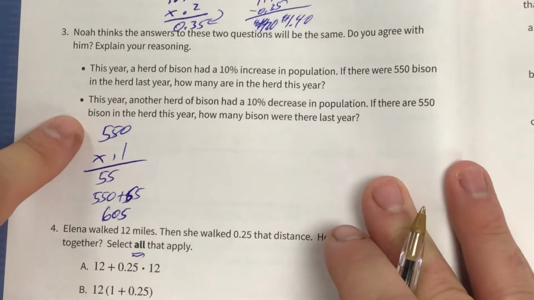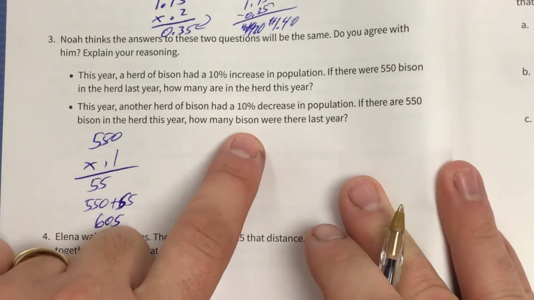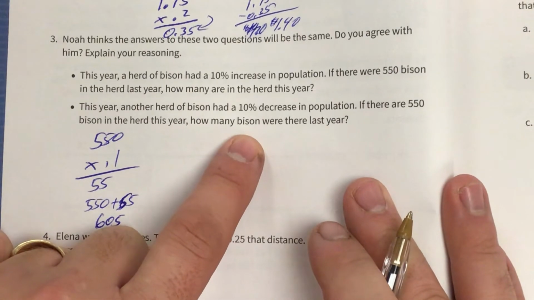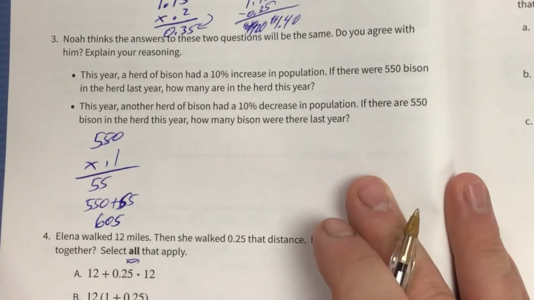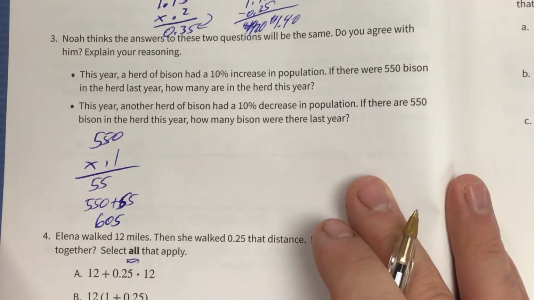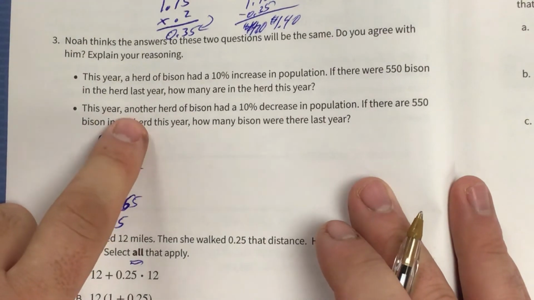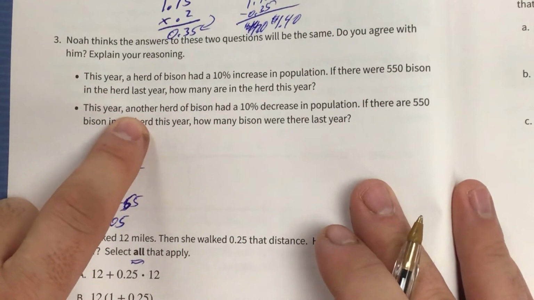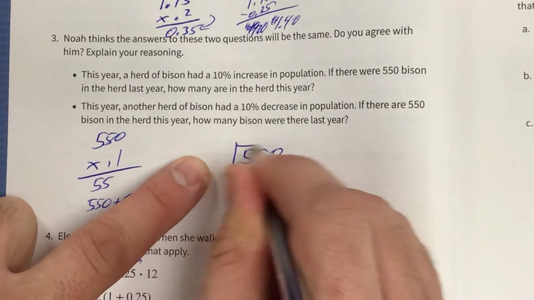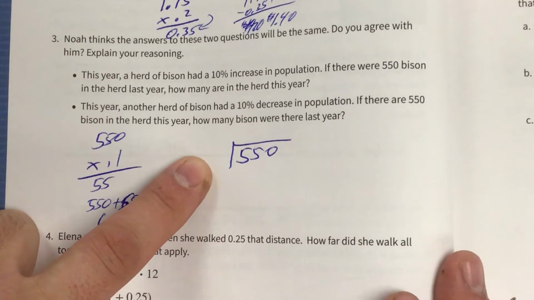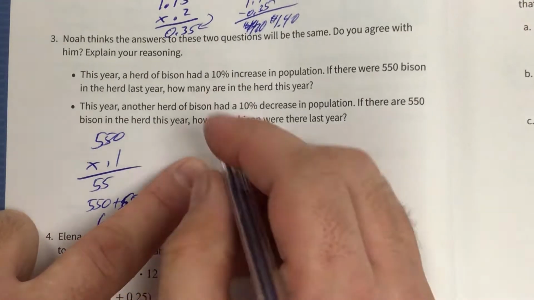Second one. Another herd has a 10% decrease. There are 550 in the herd this year. Not last year, this year. So do you know what you had last year? No. So here's one where you have to divide. If I take 10% away, what percent of the original do I have? 90. So I have to divide by 0.9.